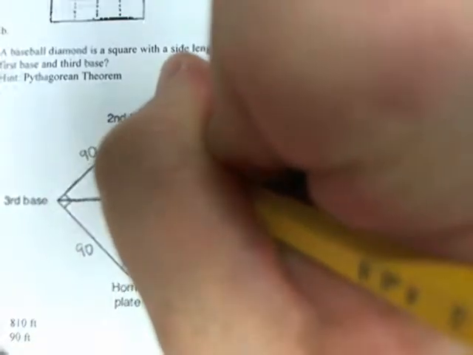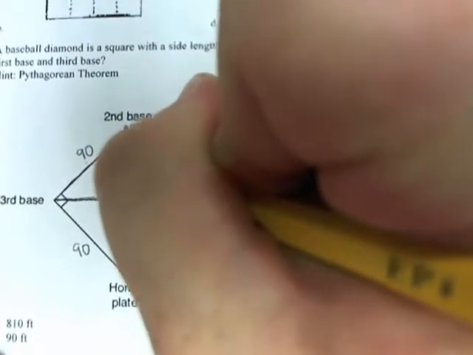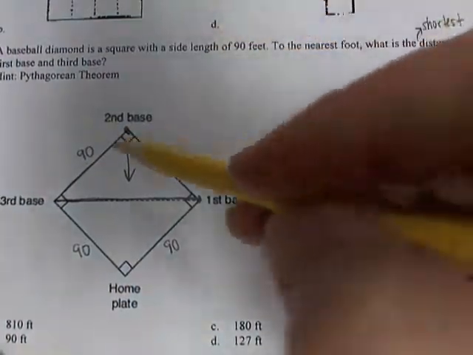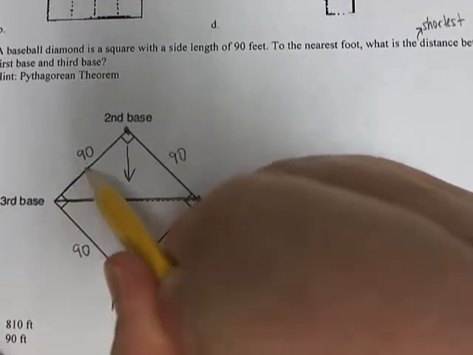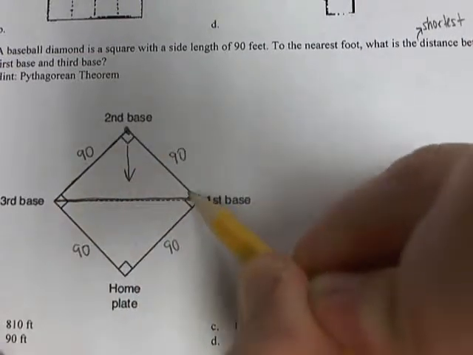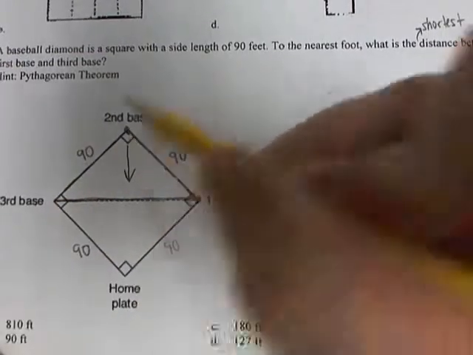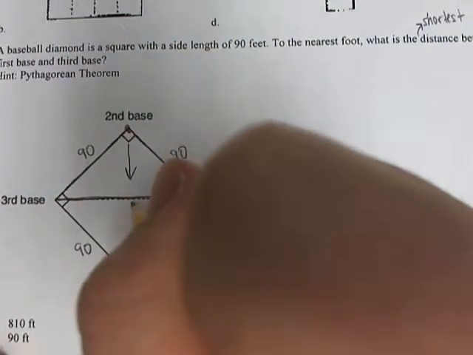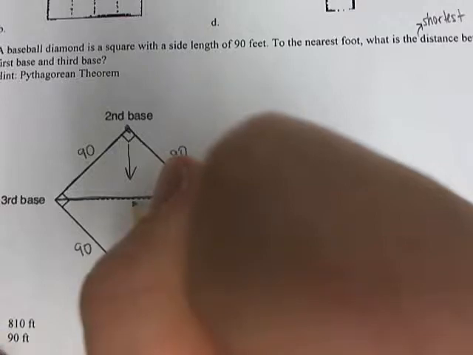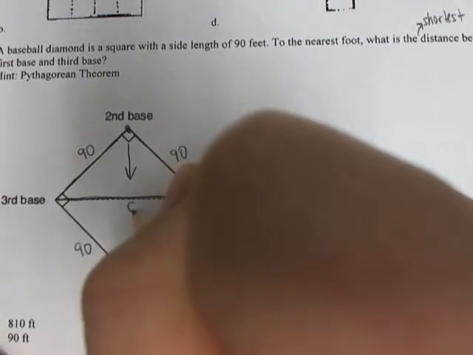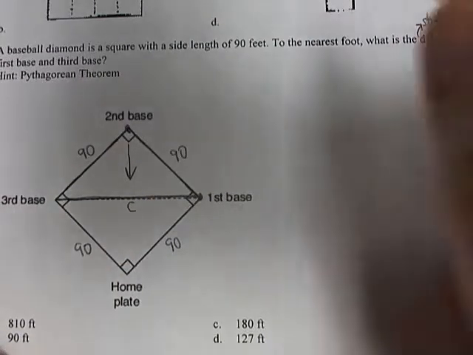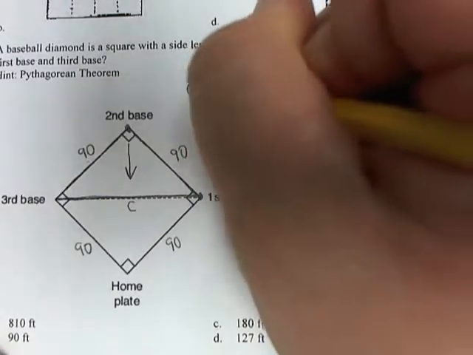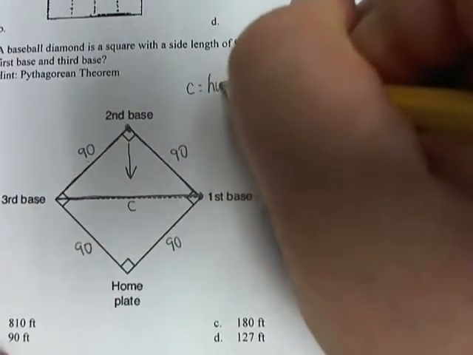And notice that that line is opposite this right angle. This shape is a right triangle that is twisted somewhat. So we know the side of a right triangle that's opposite the right angle is always your C, and your C is called your hypotenuse.